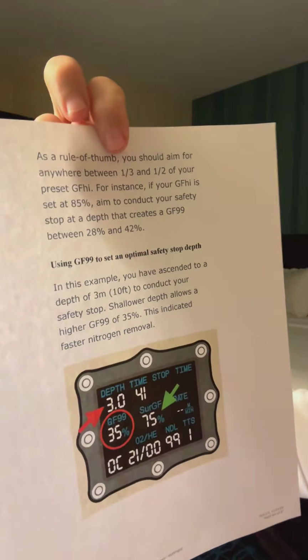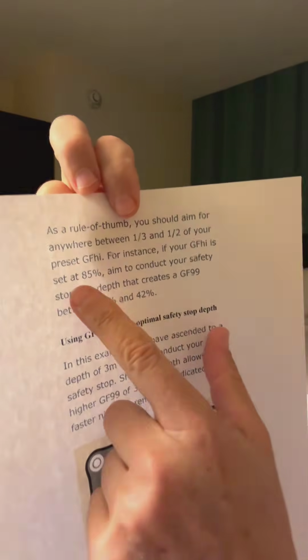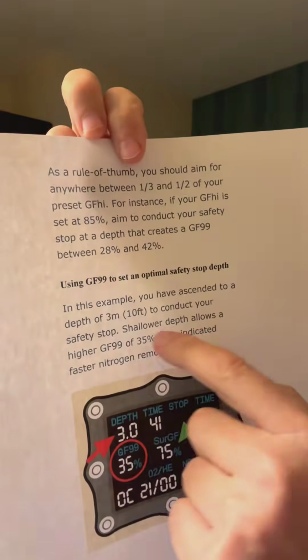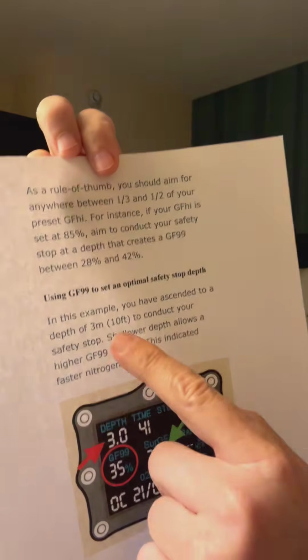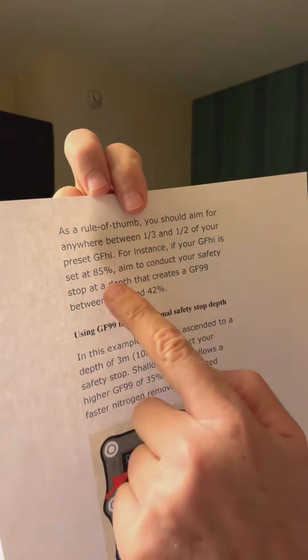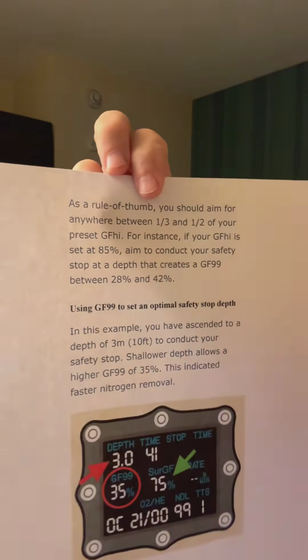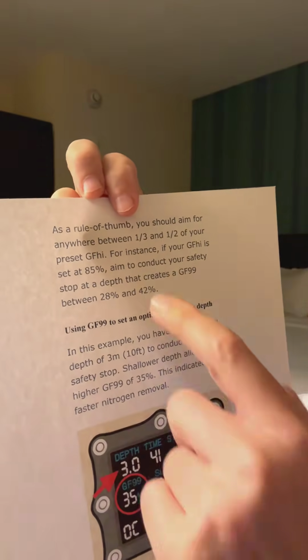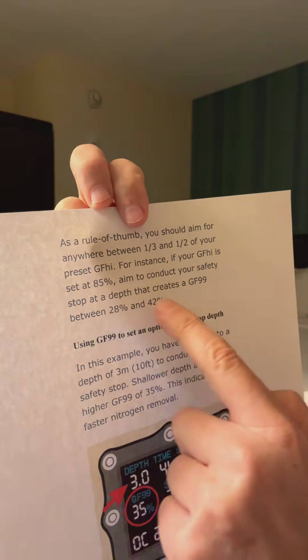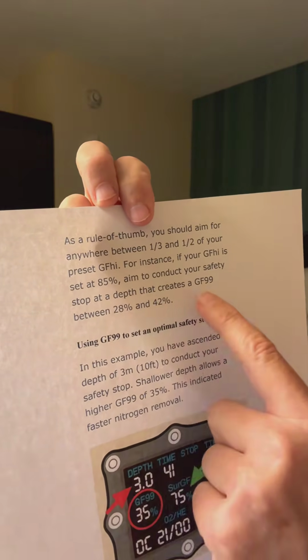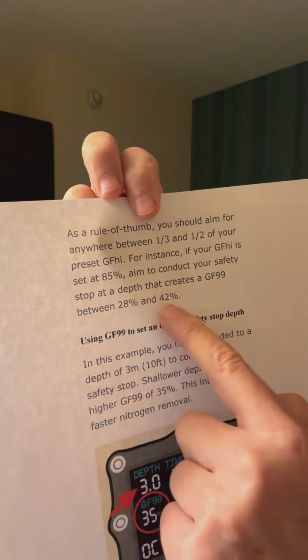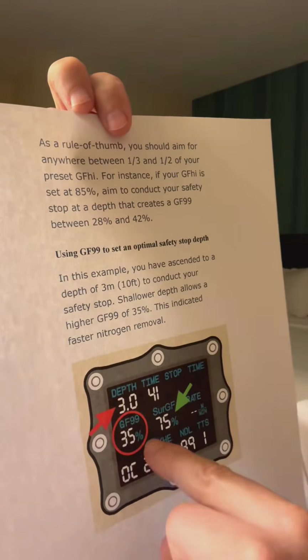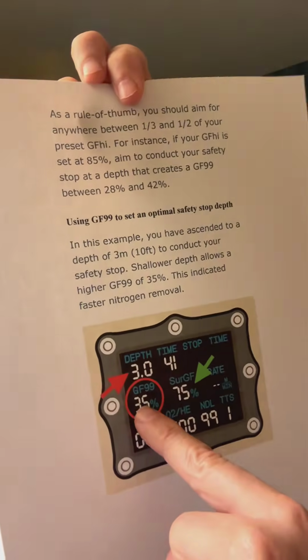You should aim for anywhere between 1/3 and 1/2 of your preset gradient factor high for your gradient factor 99. For instance, if your gradient factor high is set at 85%, I'm not saying to set it there, I'm saying if it's set there, then aim to conduct your safety stop at a depth that creates a gradient factor between 28% and 42%. So let's look what happens on this example.